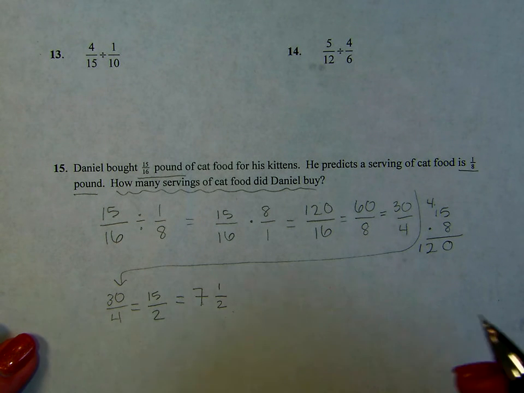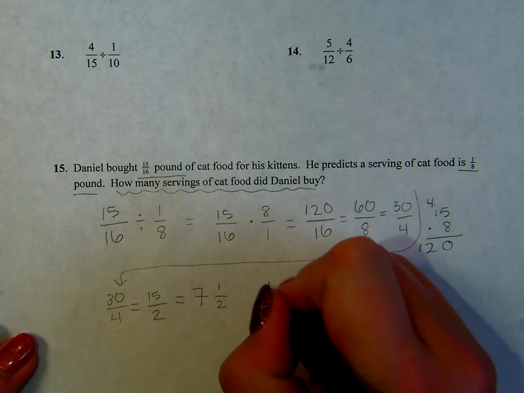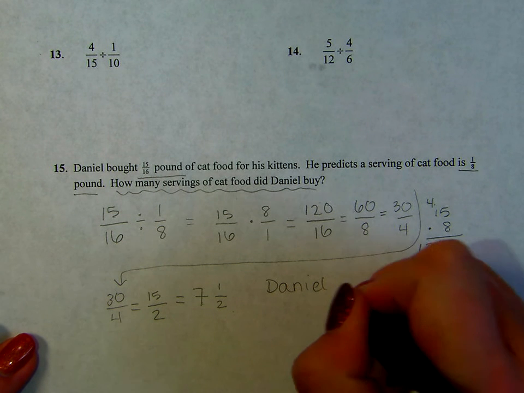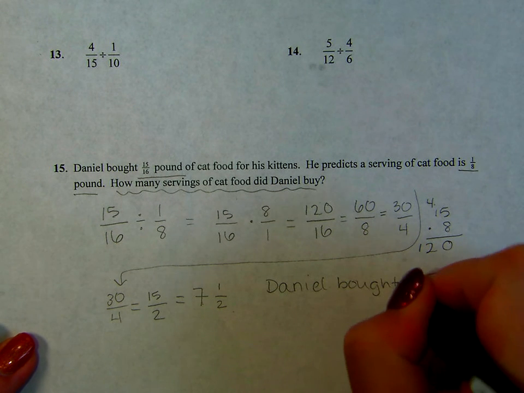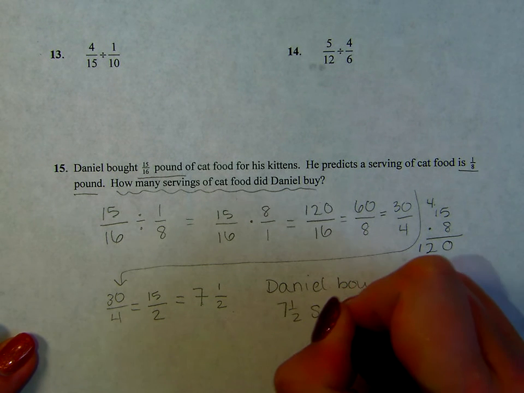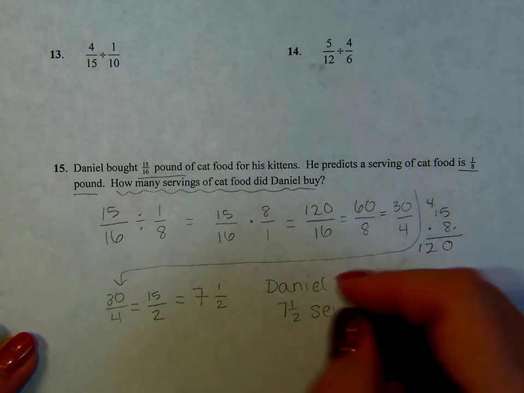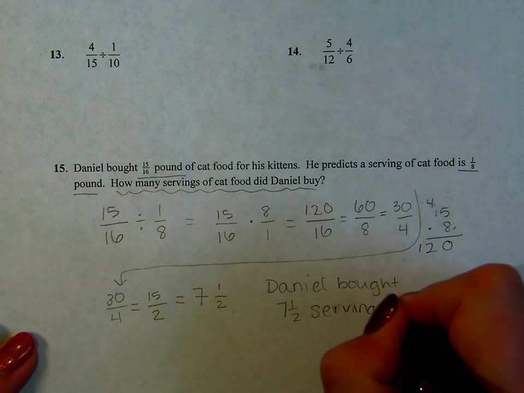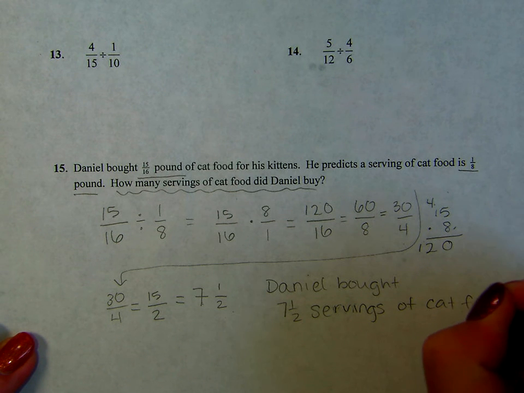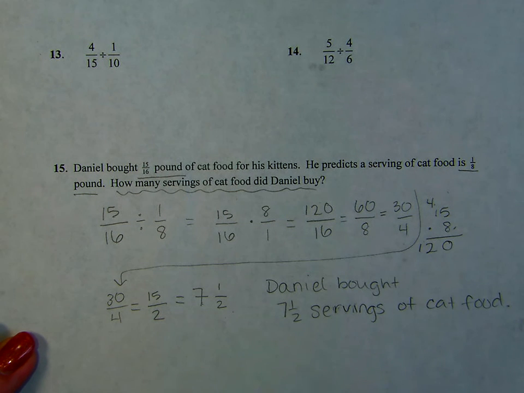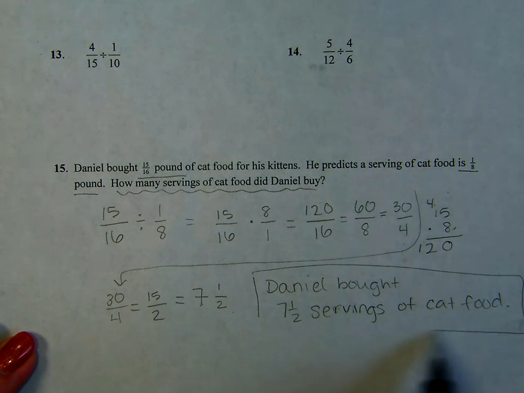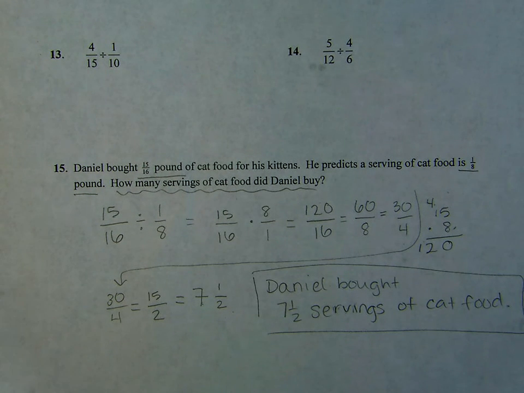So now we need to write that as a sentence. So we're going to say Daniel bought 7 1/2 servings of cat food. There we go. Once again, we are going to circle or square our answer. If you're doing this on paper, you can go ahead and do that. If you're doing this digitally, you can do that as well.